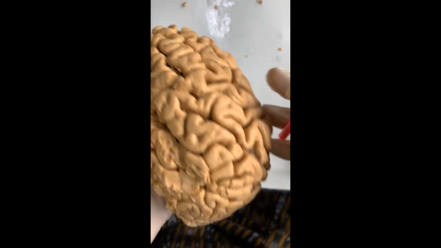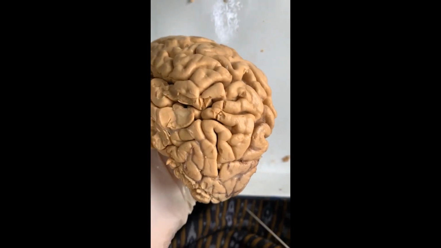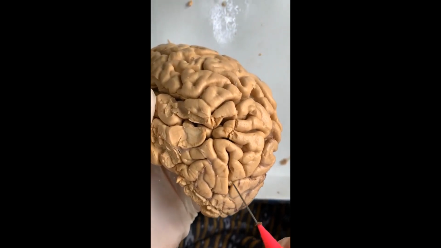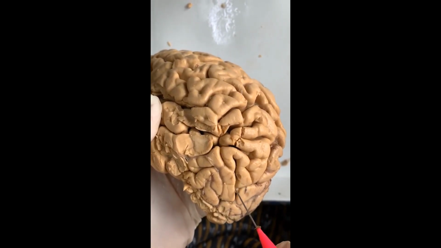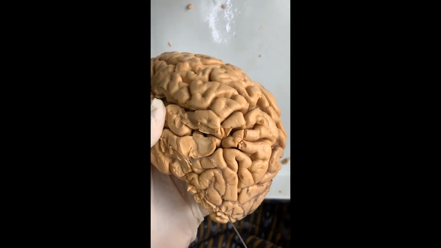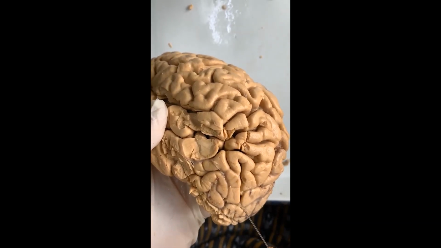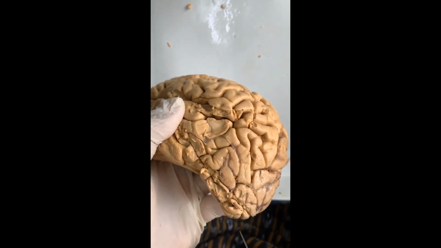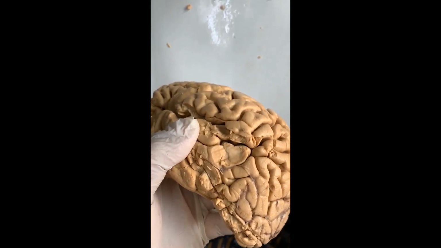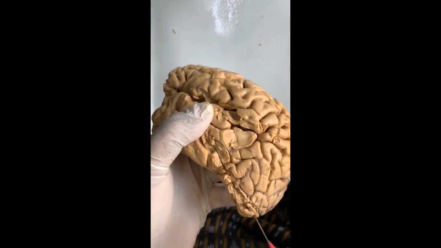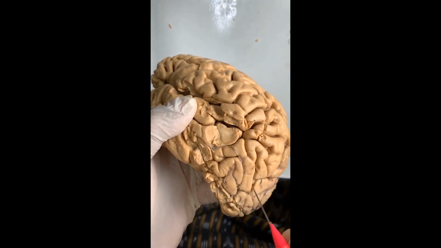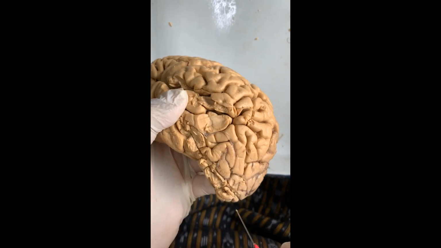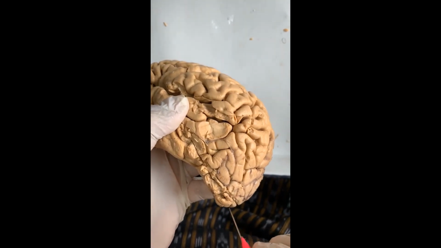Now coming to the occipital lobe. Here you can see there is one sulcus, the horizontal one. This is called the posterior occipital sulcus, and you can see there is a C shape. This is called the lunate sulcus. There's one small sulcus cutting this, called the posterior calcarine sulcus. So this is the posterior occipital, lunate and posterior calcarine sulcus.